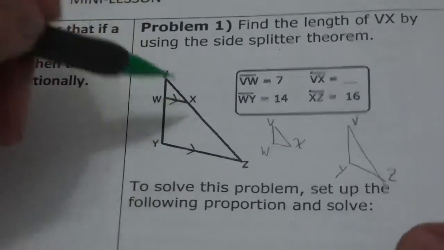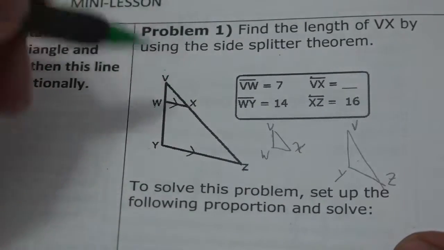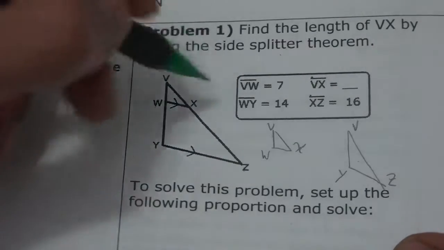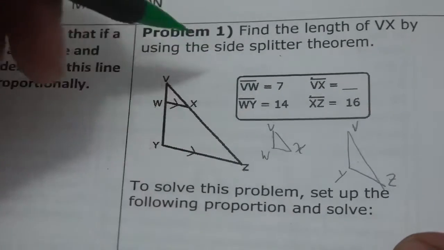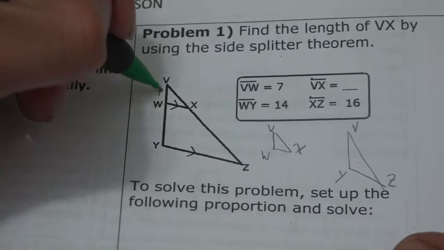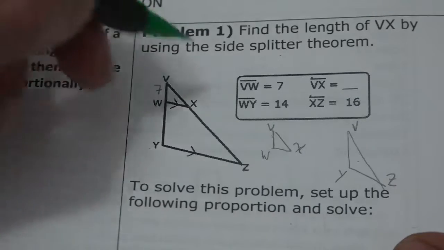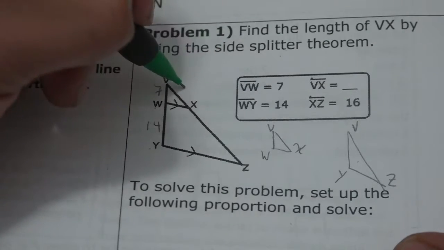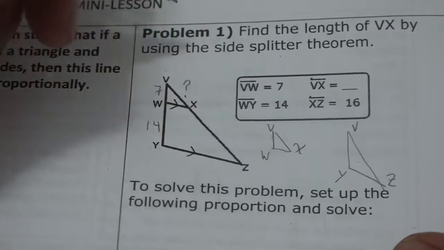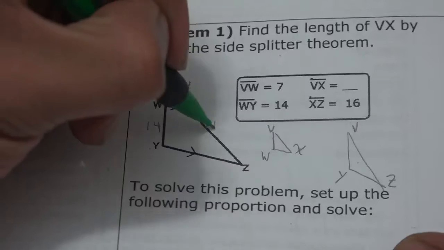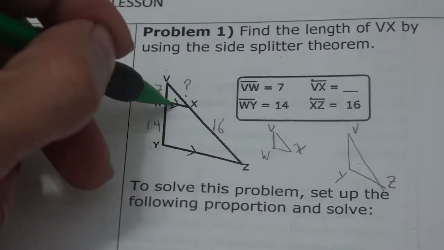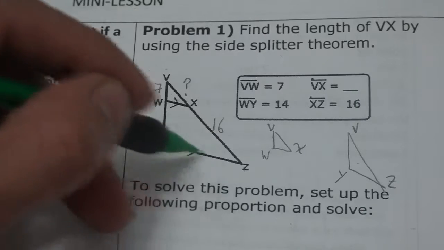I'm supposed to solve this problem. I'm supposed to find the missing measure, which is VX. So let's label the sides. VW is 7. WY is 14. VX is I have no idea. And XZ is 16. So this line, look, is parallel to this other line right here.